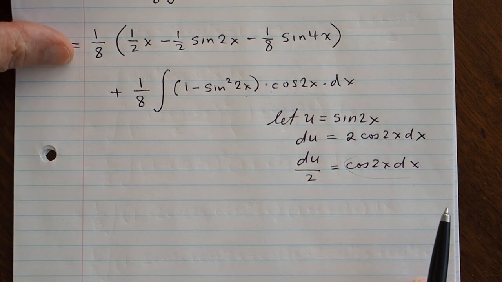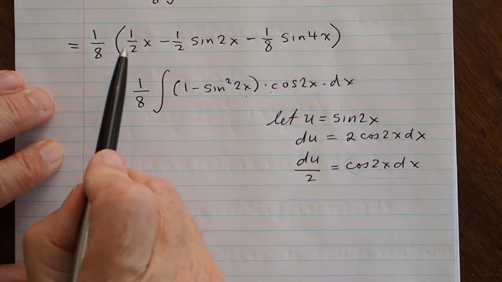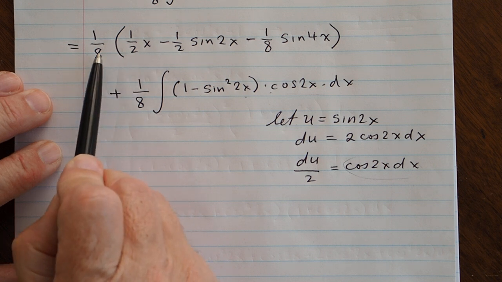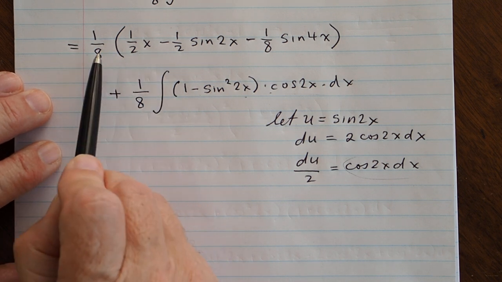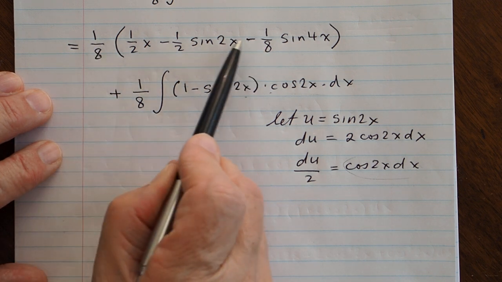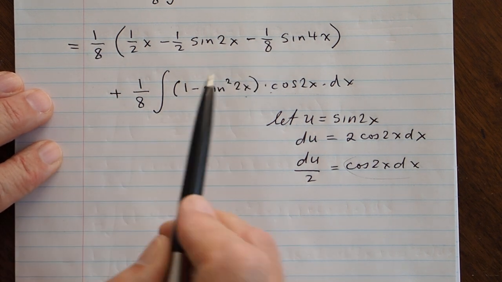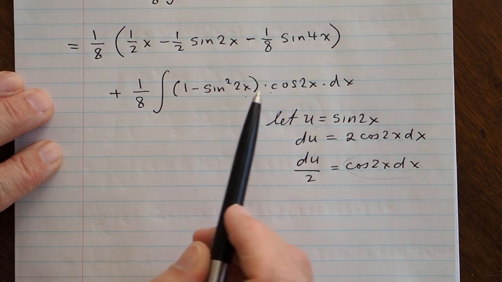So everything now becomes, if I continue on, what I'm going to do is run the 1/8 through against each of these three terms and simplify this portion of our answer, and then I'll continue to work on the integral at the same time.